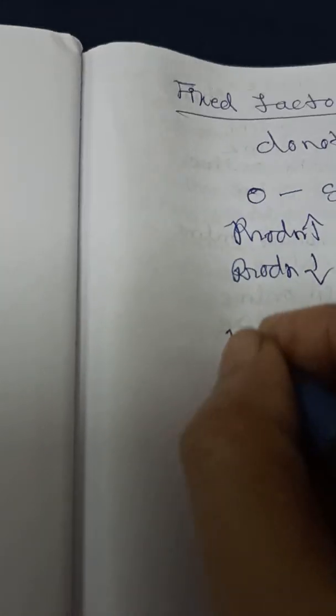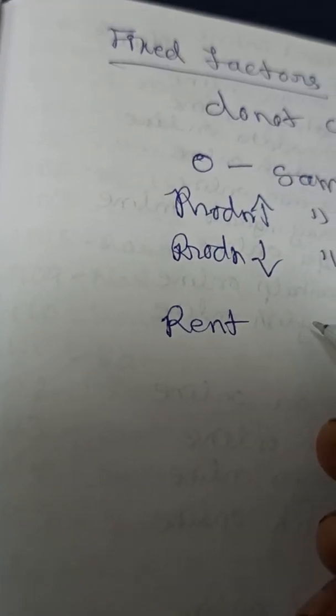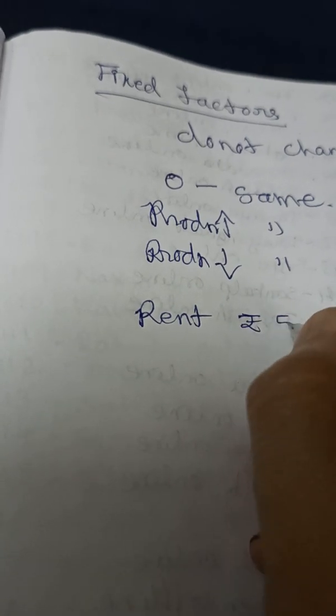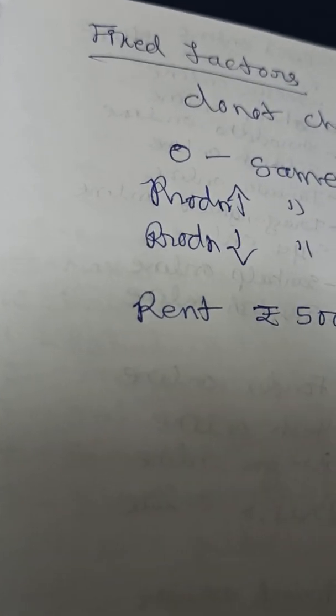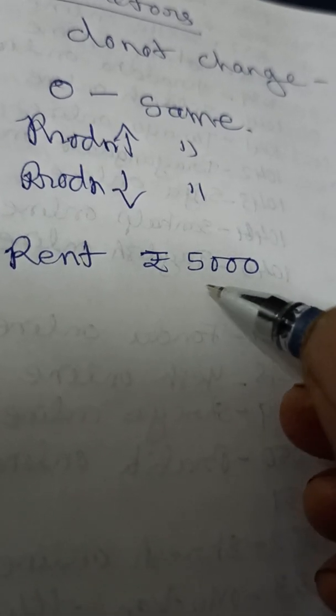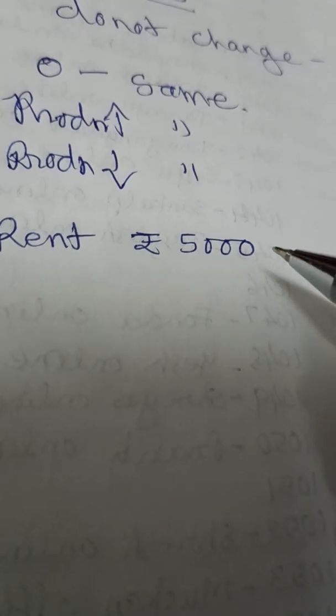For example, you take the example of the rent of the building. Suppose the rent of the building is rupees 5,000. Once you have taken possession of the building, you have to pay rent every month. Suppose the particular firm is manufacturing tables.